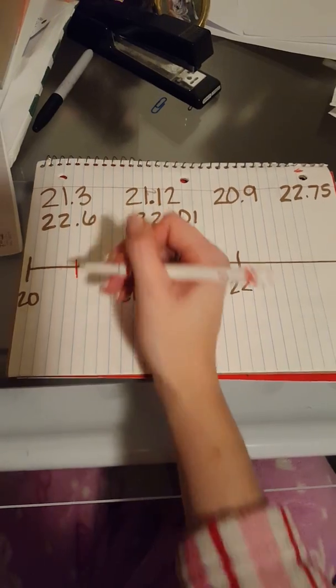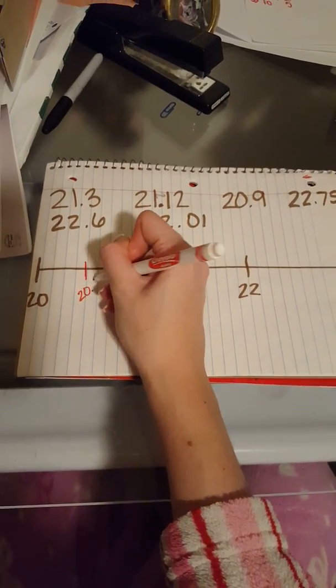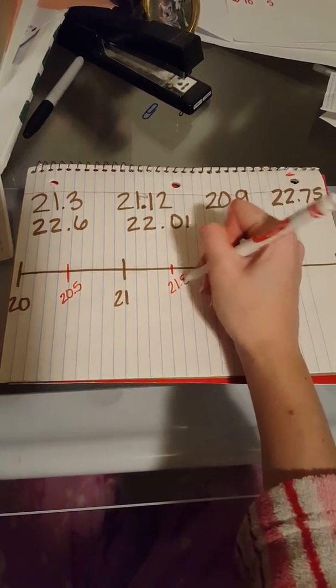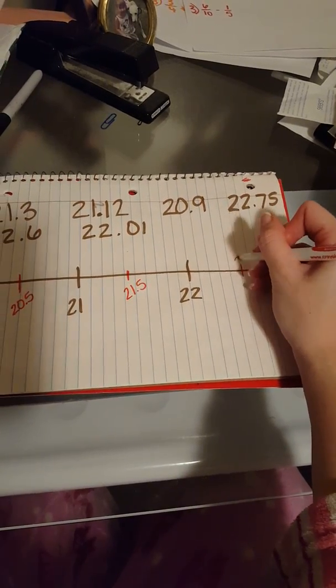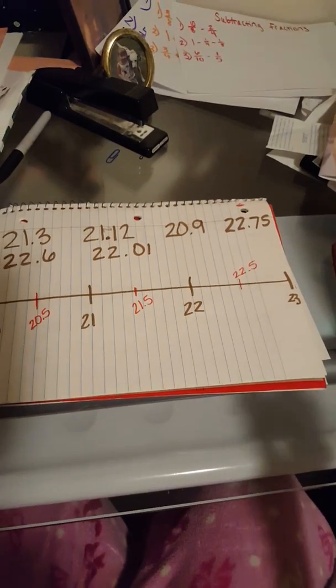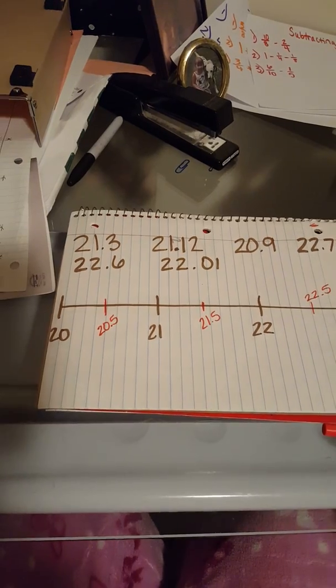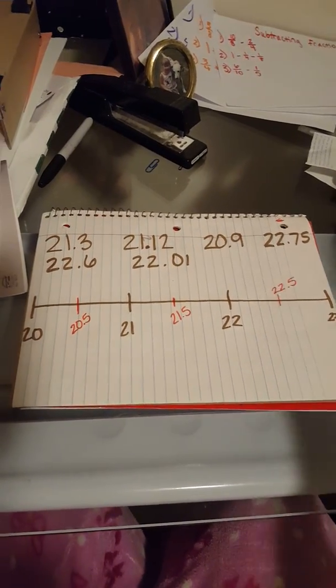So right here is halfway between 20 and 21. So that would be 20 and 5/10. Then 21 and 5/10. And then last, 22 and 5/10. Now that will make it easier, so that way you have a decimal already on the number line for you to gauge where the other decimals go.